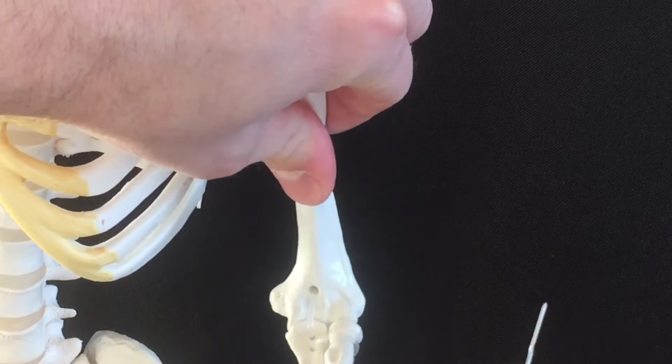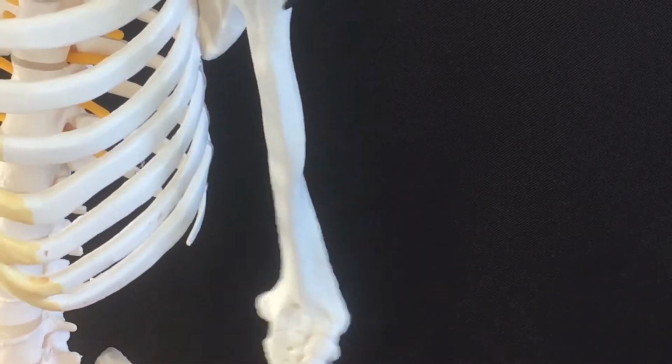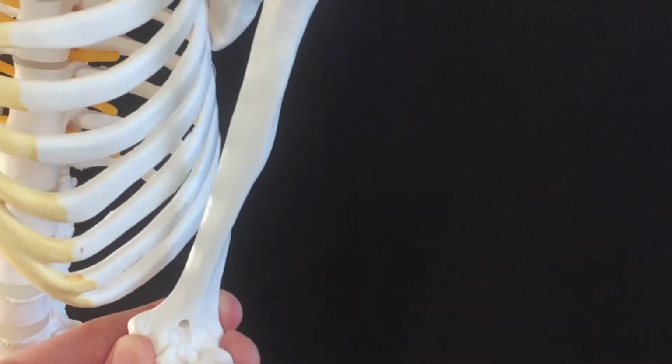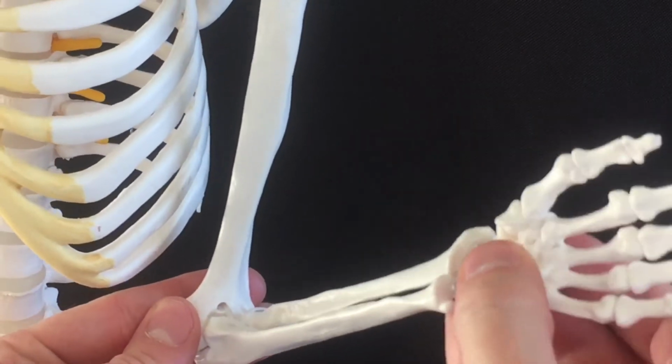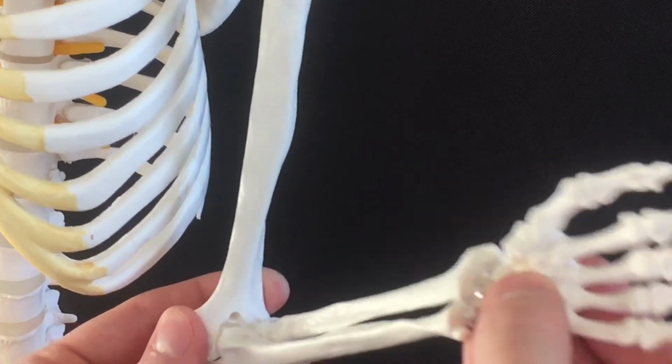The coronoid fossa, if we flex this elbow joint, you can see the coronoid process of the ulna fits right into that coronoid fossa, as well as the head of the radius fits into that radial fossa. So when you're actually turning your arm like this, the head of the radius is what is articulating with that radial fossa.